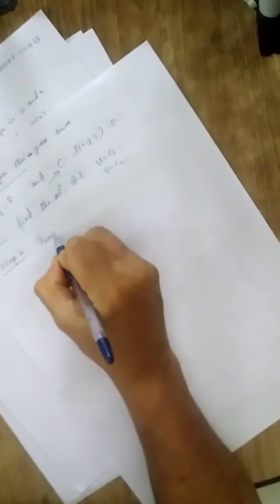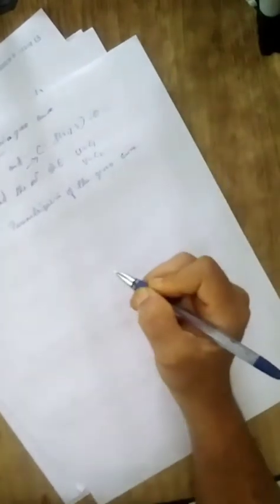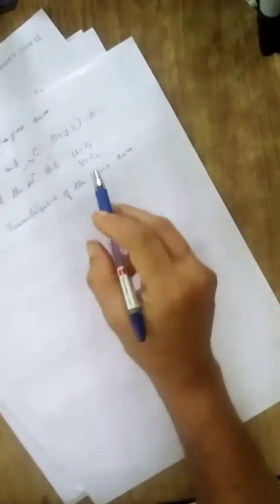Now, after finding u equal to c1 and v equal to c2, let us go to step 2. On step 2, what we do is the parameterization of the given curve through which the surface passes. In order to parameterize the given curve C, we take any one of the variables x, y or z as some t.